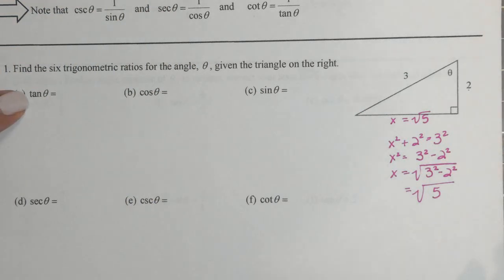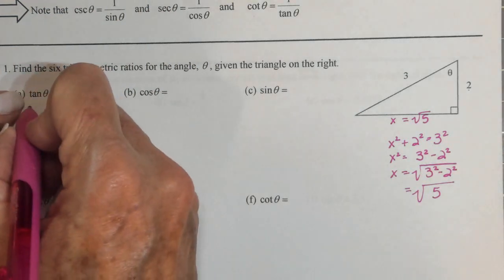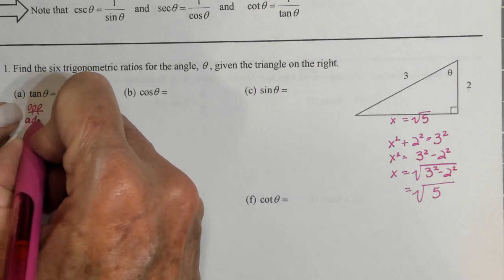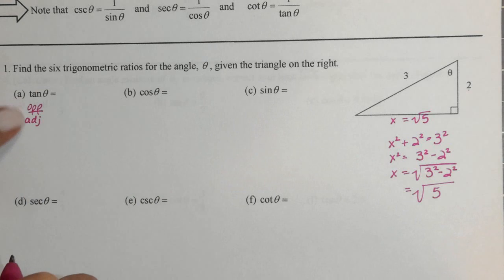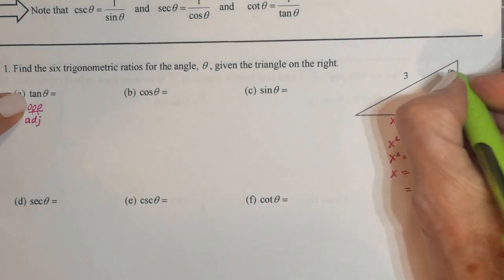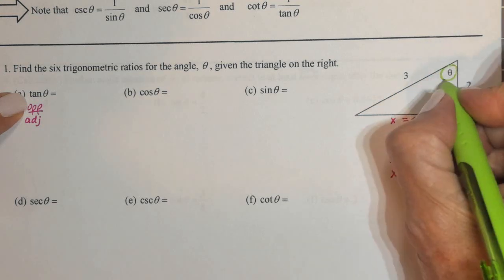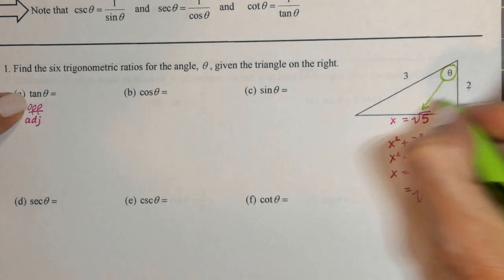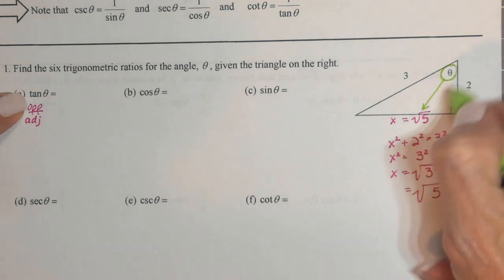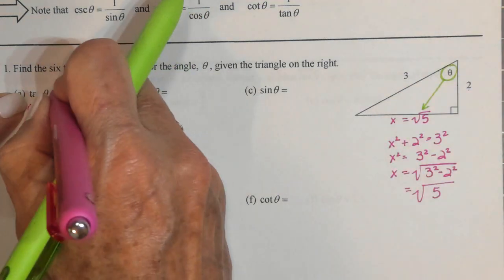So tangent of theta, that is opposite over adjacent, because SOHCAHTOA, opposite over adjacent. Here's theta, the opposite theta. It does not form theta, it's opposite. Opposite is square root of 5.